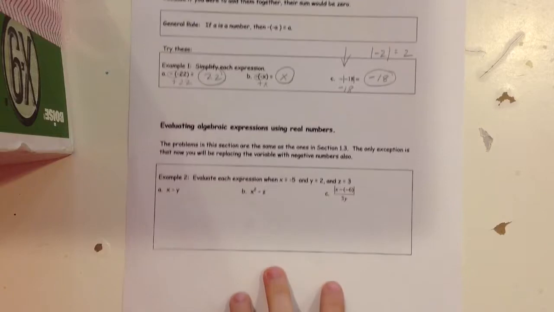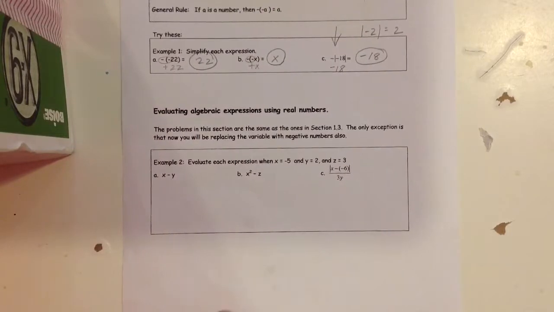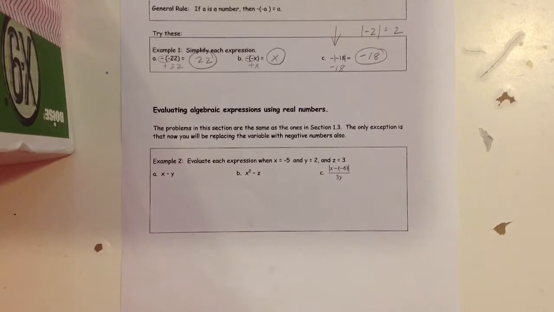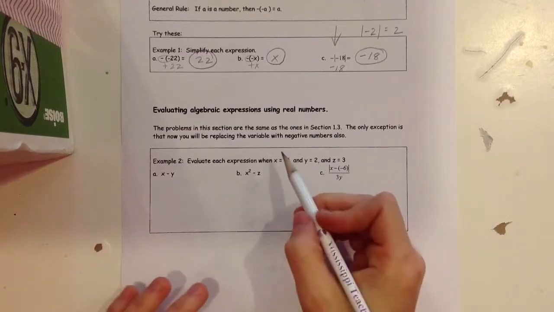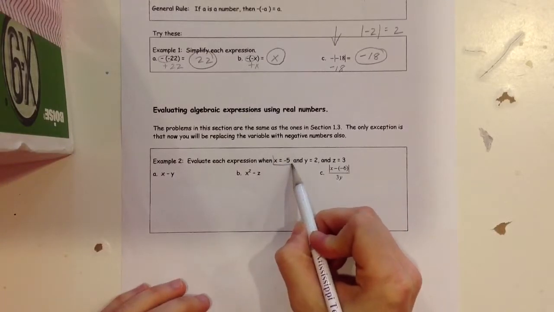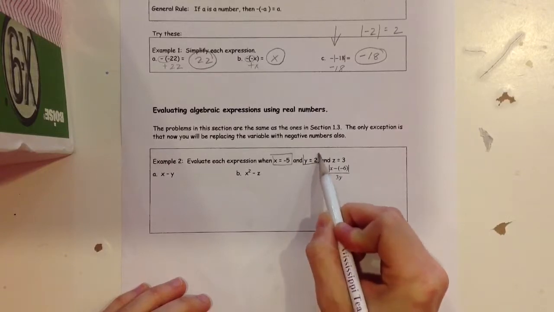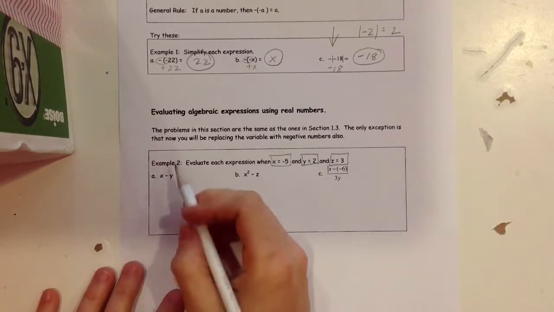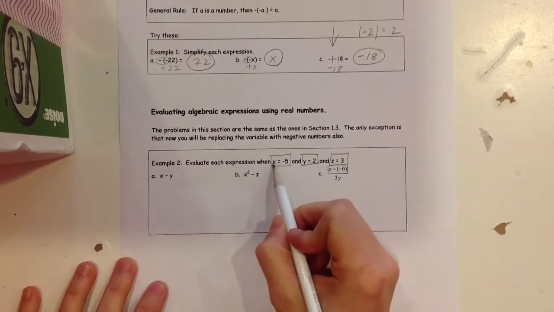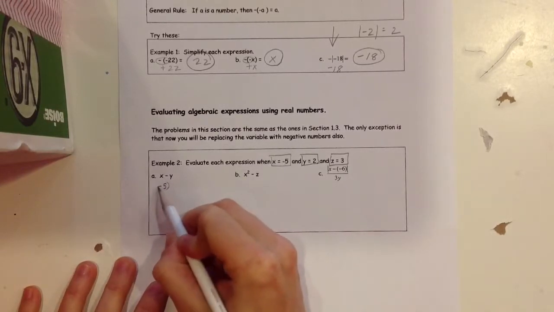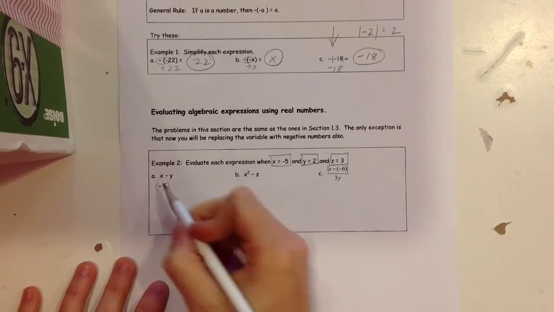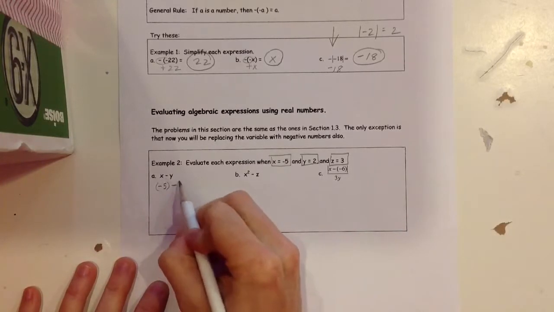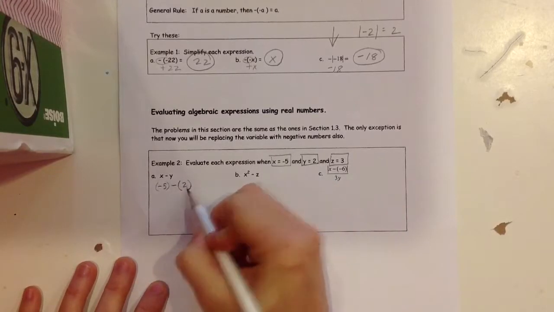All right, the last thing that we're going to talk about in this section is evaluate algebraic expressions using real numbers. Now this is the exact same thing that we did last section where we substitute in values for variables. So they tell us that x is negative 5, y is 2, and z is 3. So anytime I see an x, y, and z, I'm going to substitute those numbers in for the variables. So I'm going to substitute in a negative 5 for my x, and I'm going to put parentheses just so you can see where they are. I'm going to say negative 5 minus, and instead of a y, I'm going to put a 2.